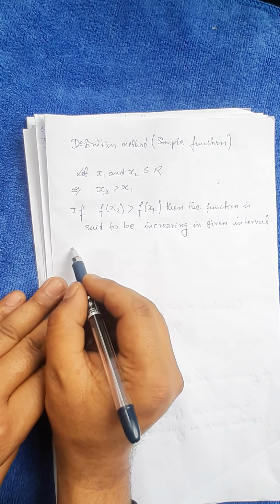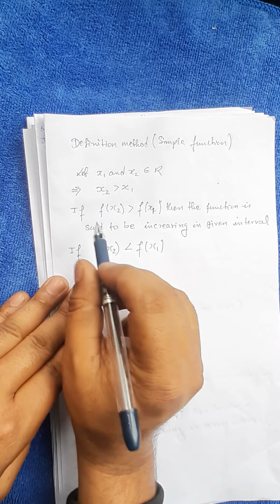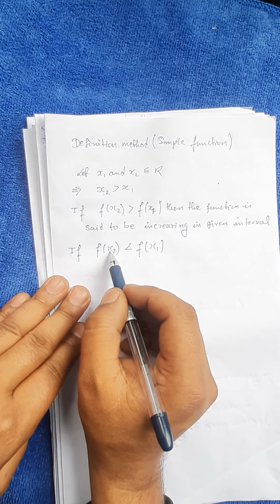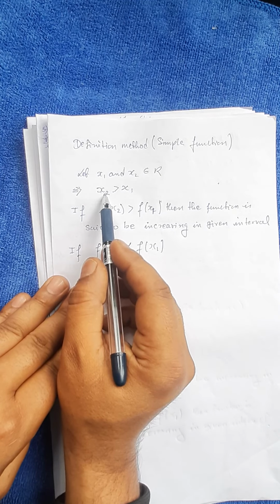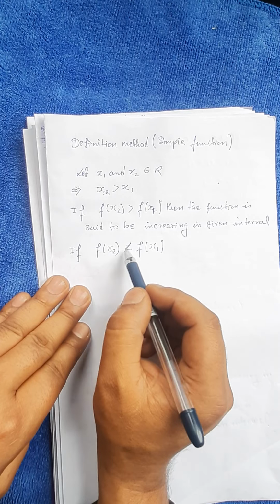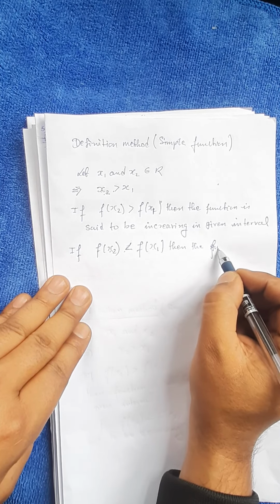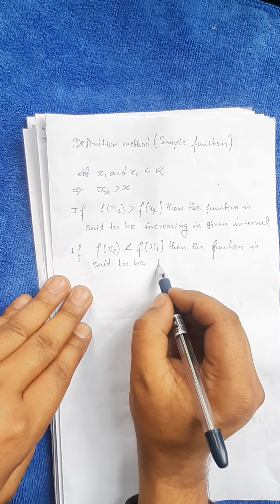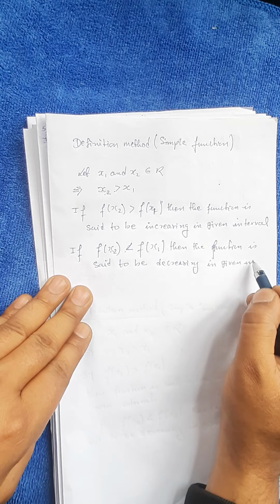If f(x2) is less than f(x1), because according to the assumption x2 is bigger than x1, but after solving the function, if it comes out like this, if the symbol changes to the smaller side, so x2 is bigger actually, but after going through the function f(x2) is less than f(x1), then the given function is said to be decreasing in the given set or interval.